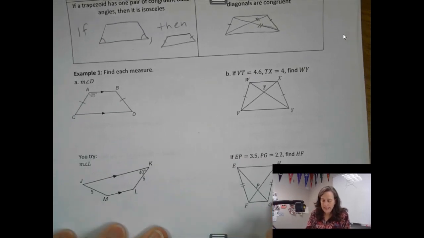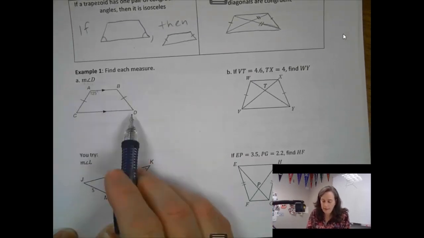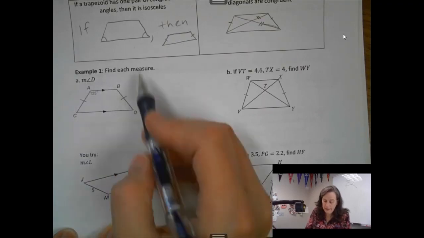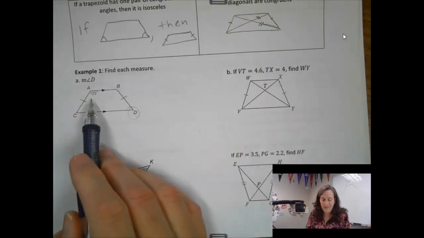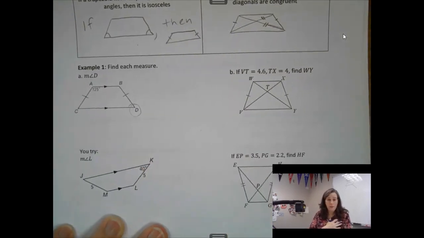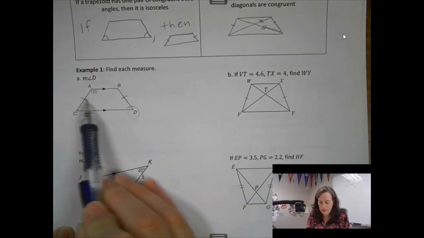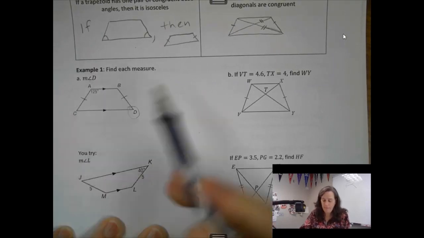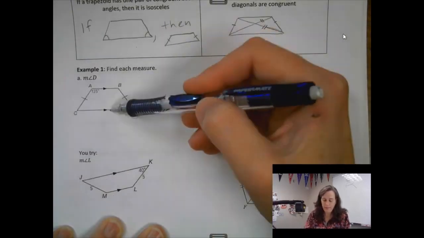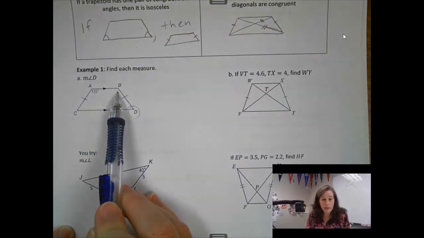Example 1 says, find each measure. They want to know the measure of angle D, so this guy down here. And they gave us A. So a couple things you got to remember as you work on these. It's isosceles because we can tell that these two sides are exactly the same and these two sides are parallel. That means angle A and angle B match. They're congruent.